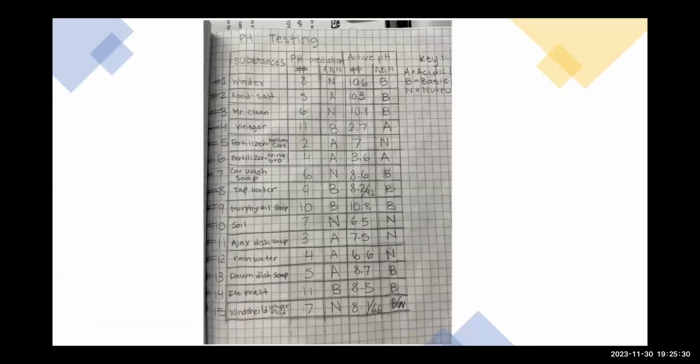So this is a student's, they all have a little notebook, and they make this nice data table, and these are the products that we tested. So she has her pH prediction, and then she made a key in terms of acid, base, or neutral, and then the actual numbers, she's put the averages in there.